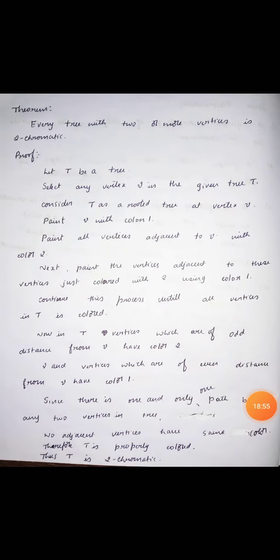Next we will see a theorem. Every tree with 2 or more vertices is 2 chromatic. We have to prove that. What is a tree? A tree is a connected circuitless graph.